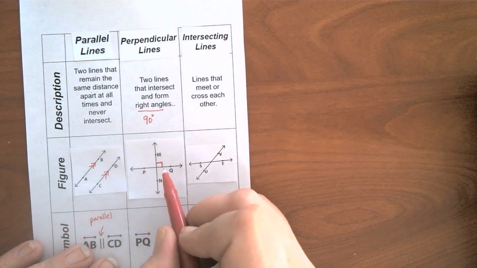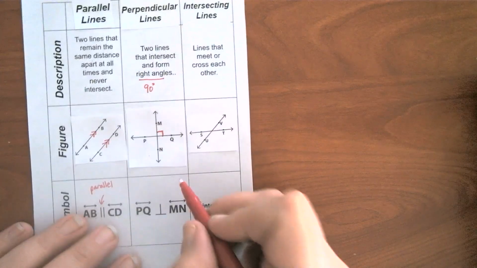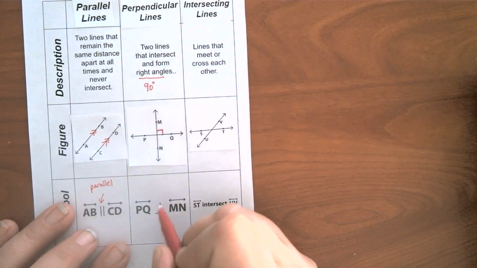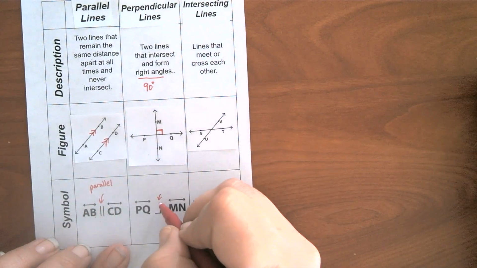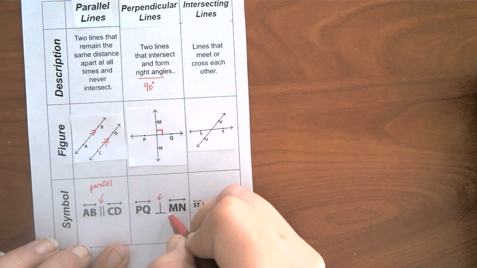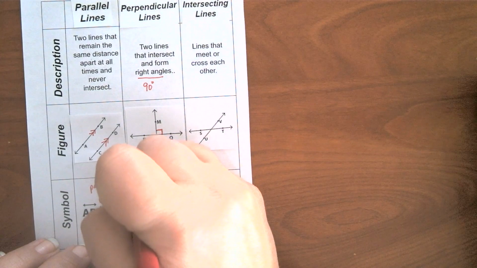It can go in any of the angles here, and if that's 90 degrees, they're all 90 degrees. Down here, the perpendicular symbol is this upside down T. And if you think of it as a line coming down and intersecting this horizontal line, it's making 90-degree angles on both sides. So this is perpendicular.